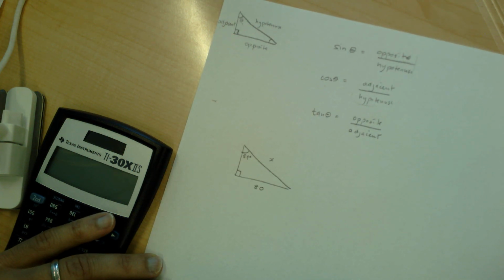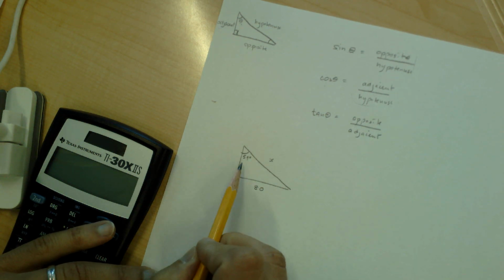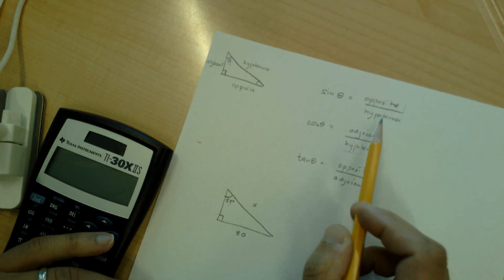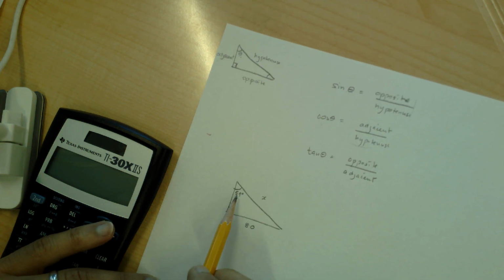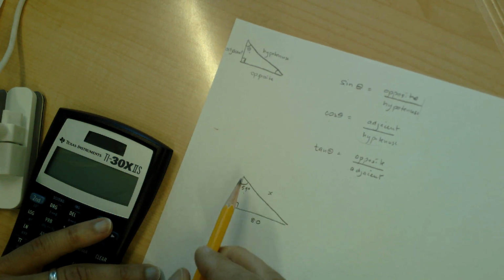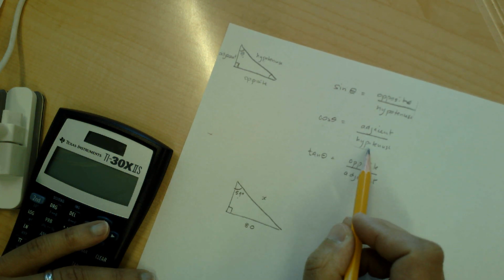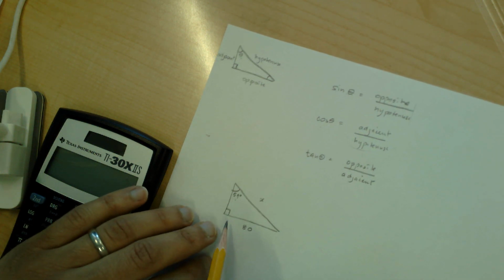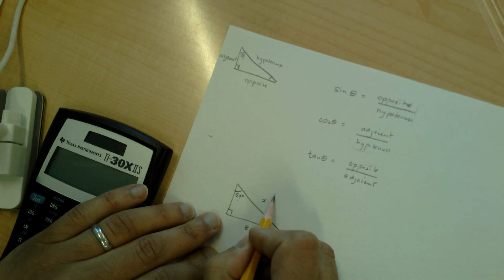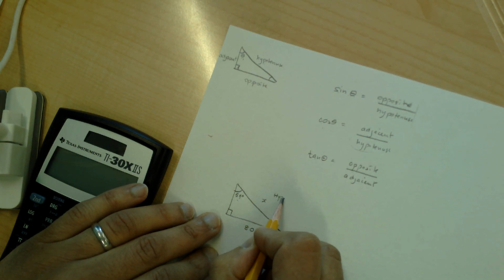First, locate the angle in question. That's this angle right here. Next, identify all the sides, in other words, label all the sides based on where this angle is. Okay, so let's do that. First, hypotenuse is non-negotiable. That has to be opposite the 90. That is this side right here.